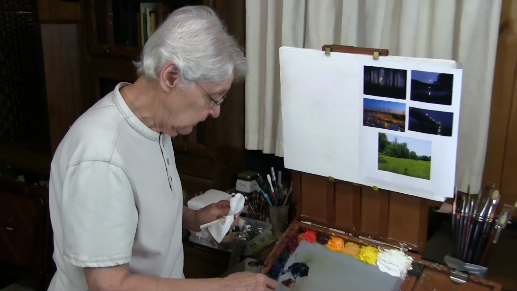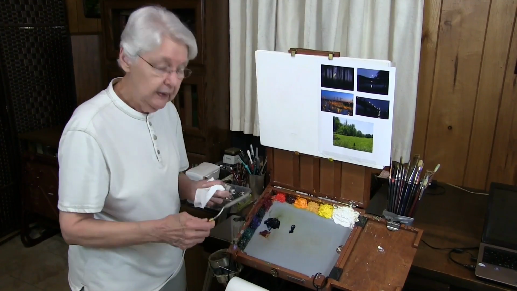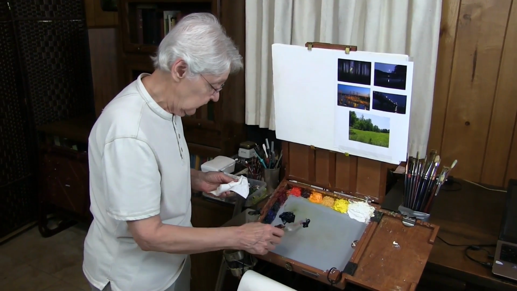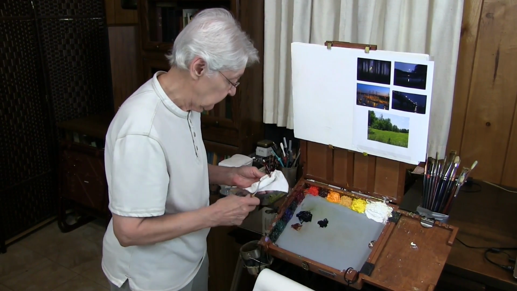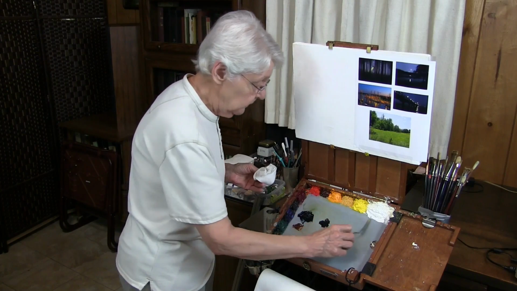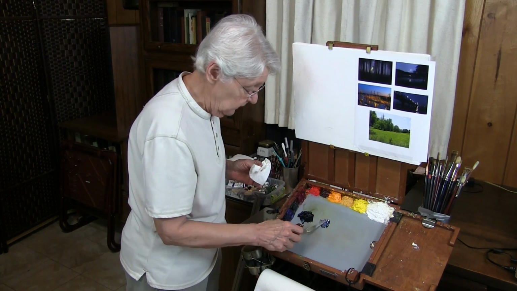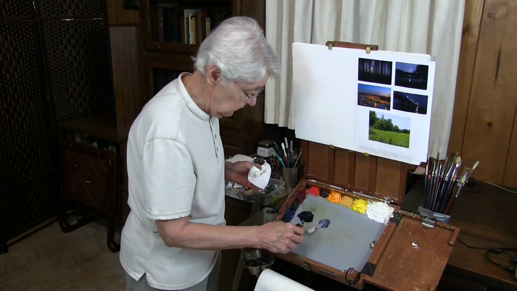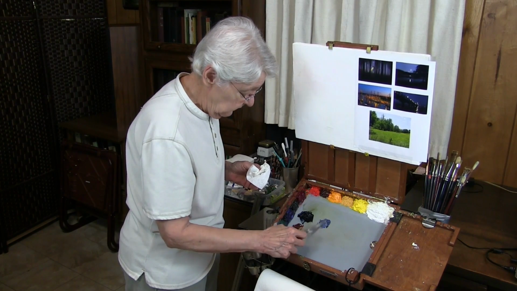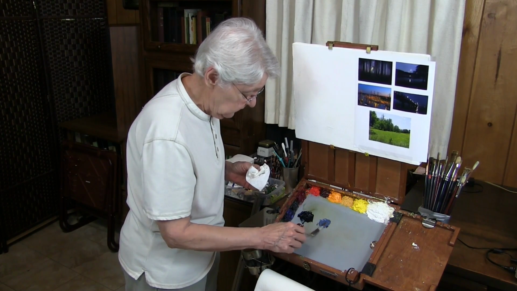So what I'm going to do here is take a little bit of that gray and add just enough white. This is just for starters. I'm going to add just enough white into this gray to make it a middle value, a dark middle value. See, that wouldn't be it. That's not it.